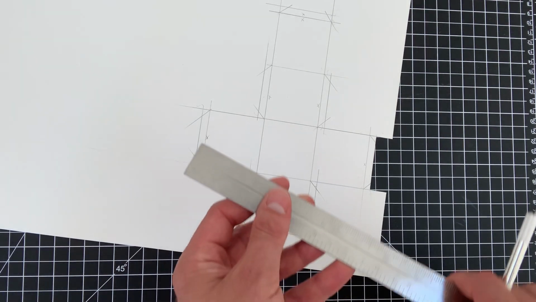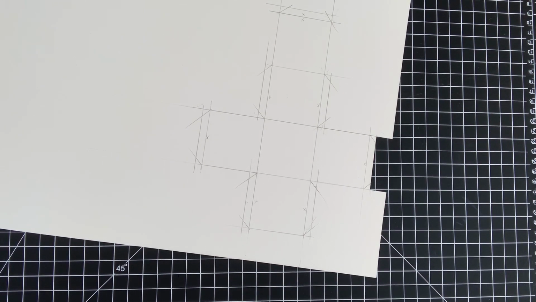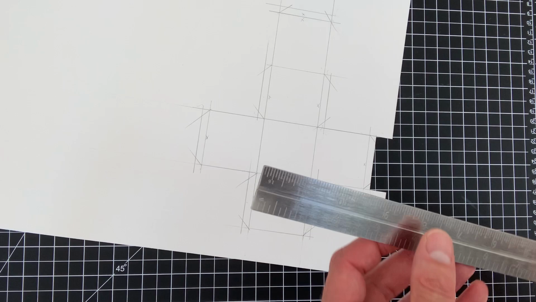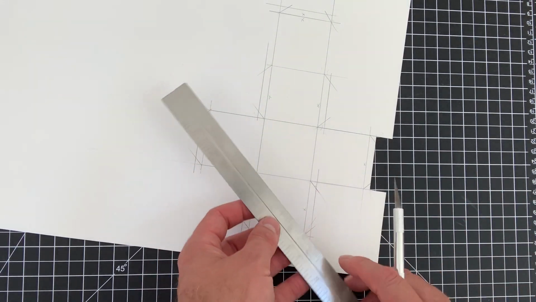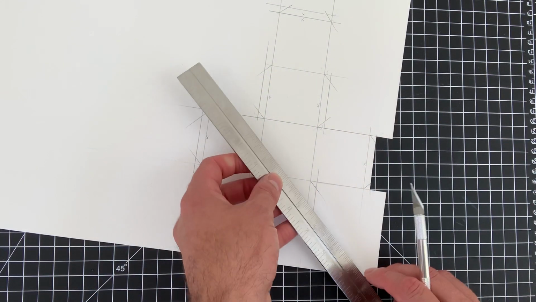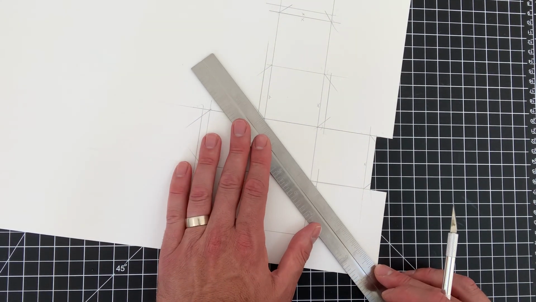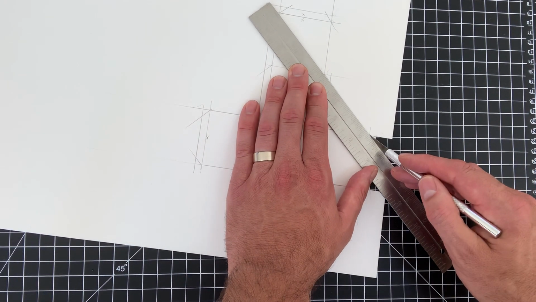So I don't have this with me, and actually, a small 6-inch metal ruler, which I thought I had, which is great for doing these little tiny tab things. If you have this big ruler, it's like turning a propeller of an airplane around, just to do these small little tab lines.